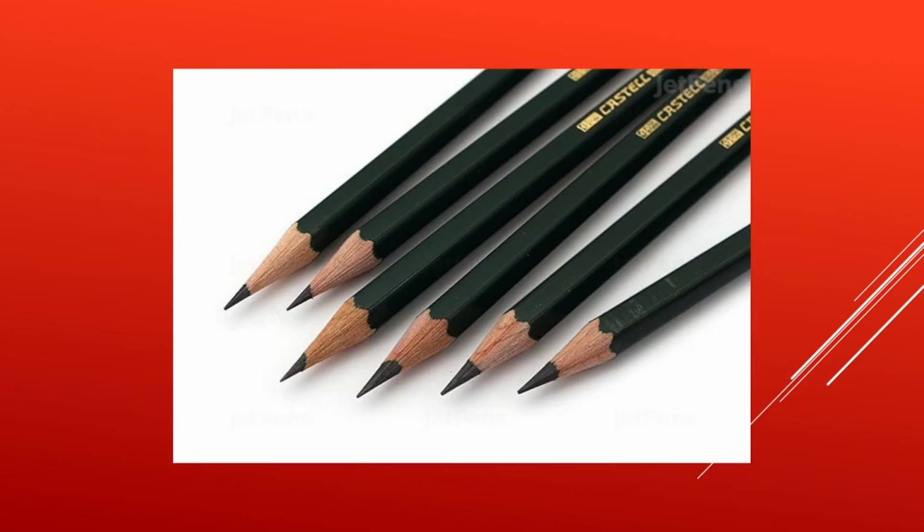Look at this pencil lead. It is made up of graphite. So keep in mind, it allows electricity to pass through it, and it is also used to make batteries.